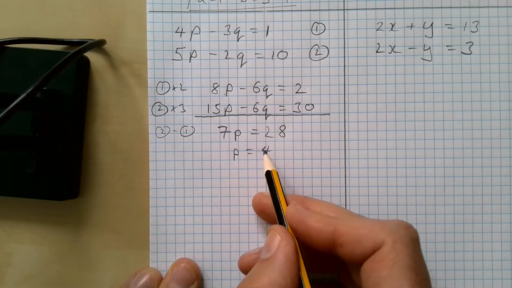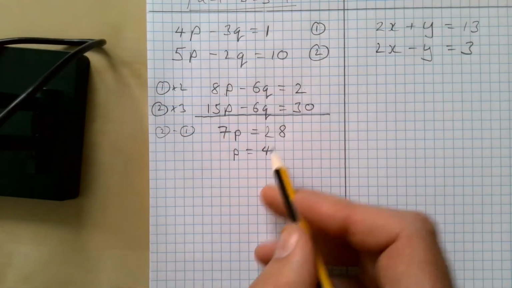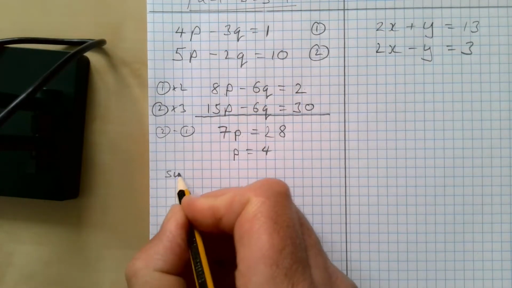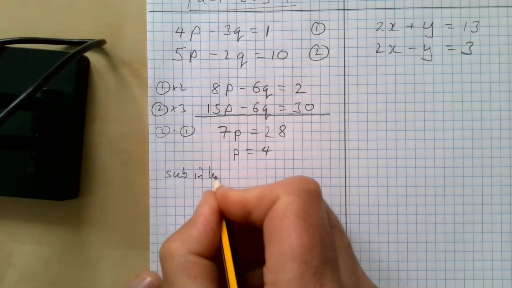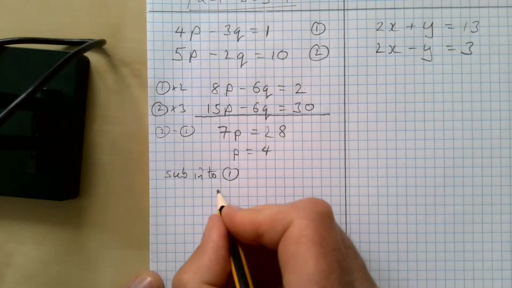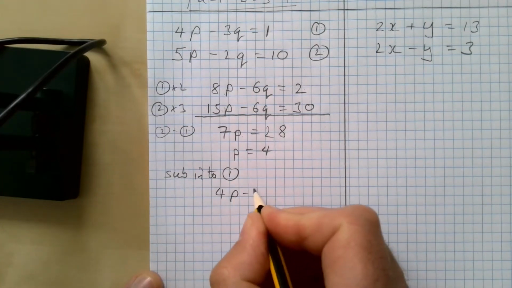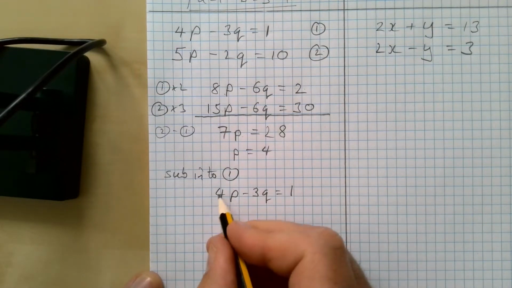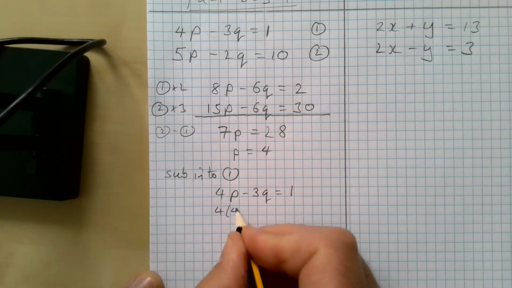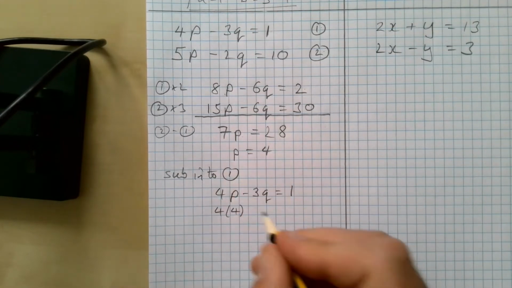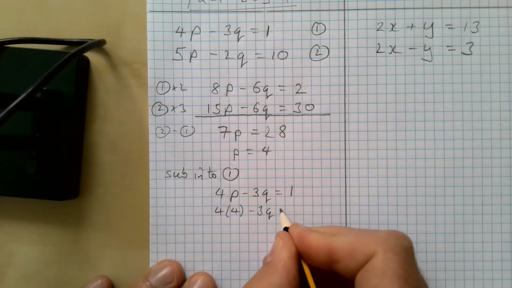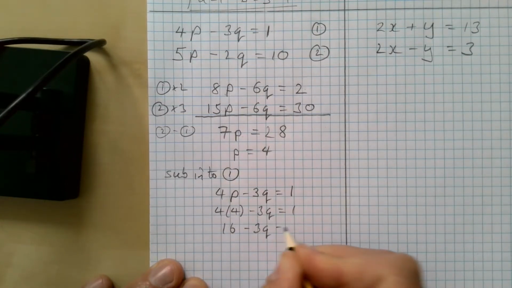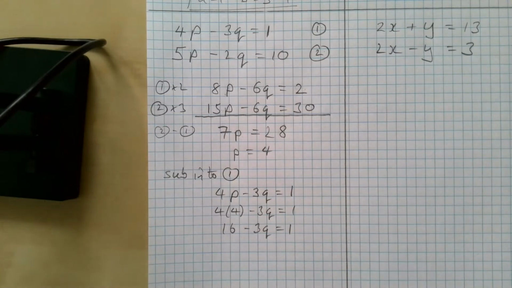I've worked out my p, so I now substitute it into one of these equations to get my q. I think equation 1 looks easiest, so I'm going to substitute into 1. Write out equation 1. 4p take away 3q equals 1. 4 times 4, because I'm substituting in my number 4 there, take away 3q equals 1. 16 take 3q equals 1. Some people can maybe guess the answer to this. We're going to solve it properly.